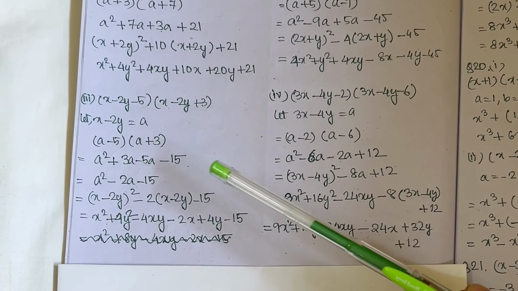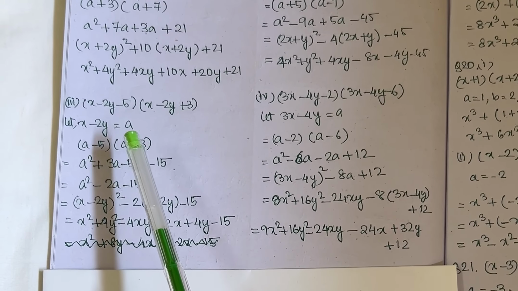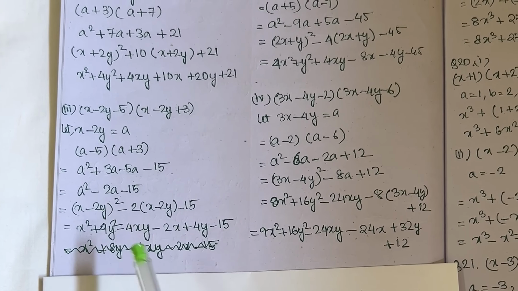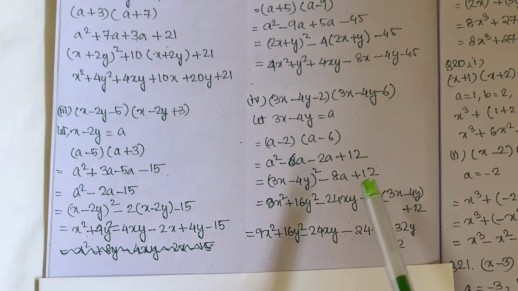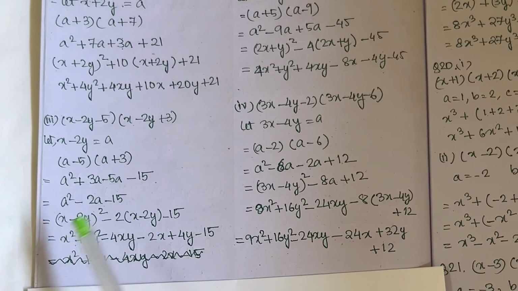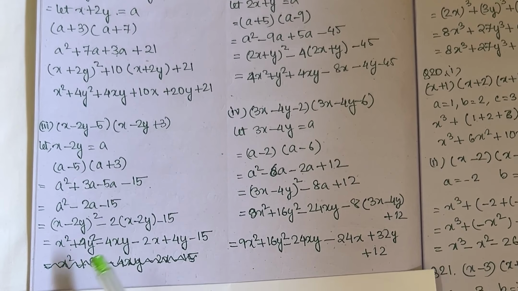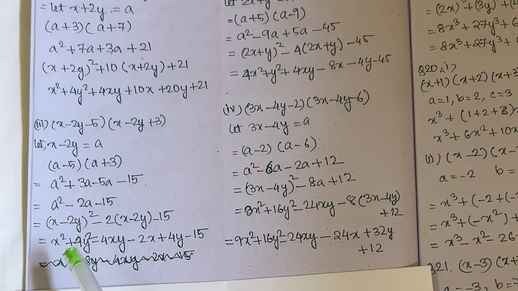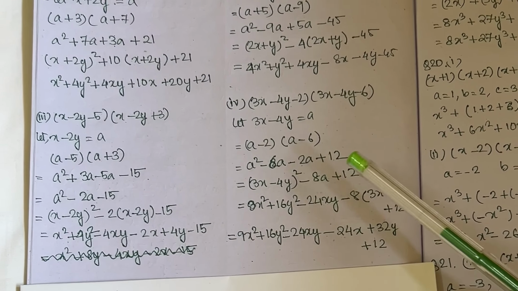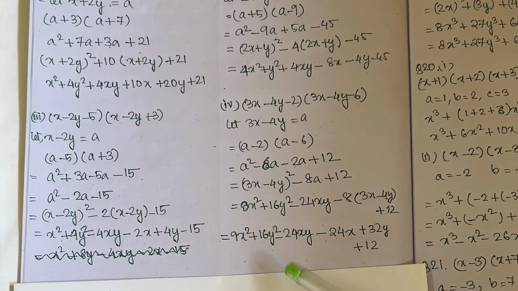Now for 16 part 3 and 16 part 4, it is very similar to sum number 14 and 16 itself. So see, it's (2x minus 2y minus 5) into (2x minus y plus 3). I have already done the sum. Just go through it. It's the same process, letting it be a, multiplying, again seeing if it goes into any formula, if not, just simply multiplying. Then we are just substituting the whole square and multiplying the values here. Similarly, 16 part 4 is also simple, and we get our answer.